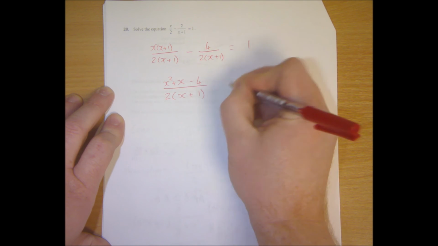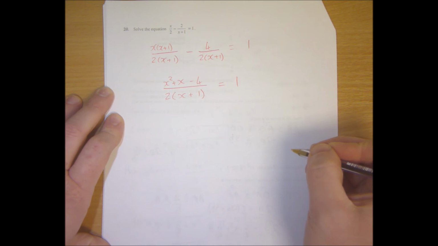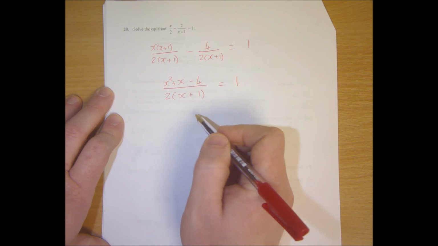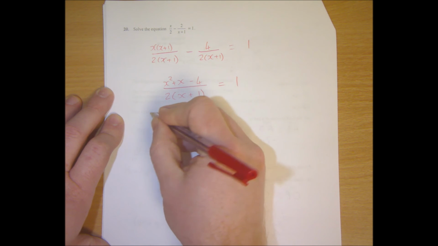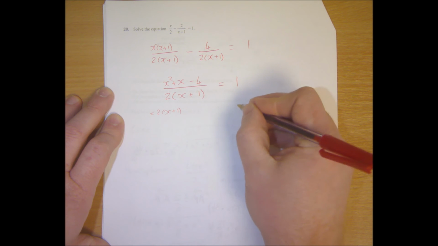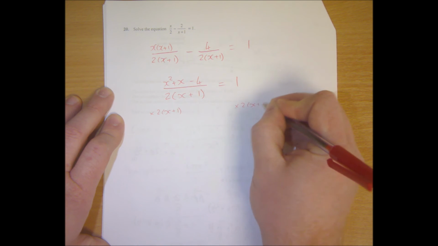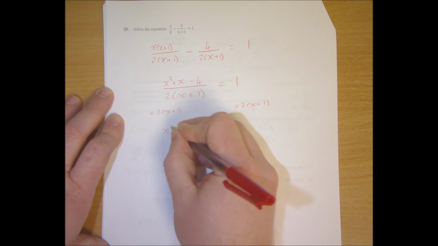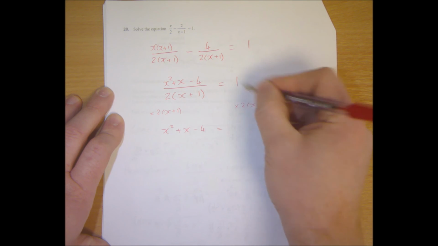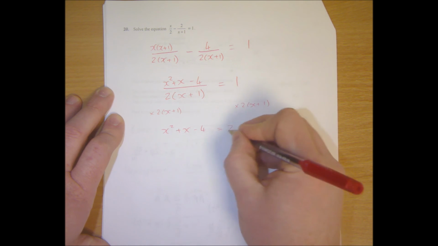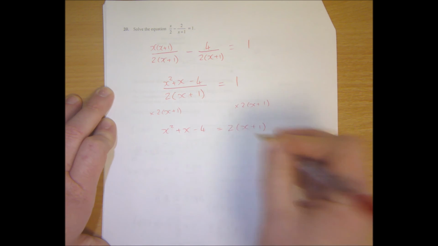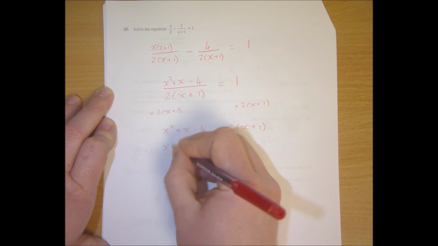Now I want to get rid of the denominator there, so I'm going to times both sides by 2 bracket x plus 1. So that's going to leave me with x squared plus x take away 4 equals, if I times them by 1, it just stays the same, so I've got 2 bracket x plus 1. Right, if I multiply that out, I've got x squared plus x take away 4 on that side equals 2x plus 2.